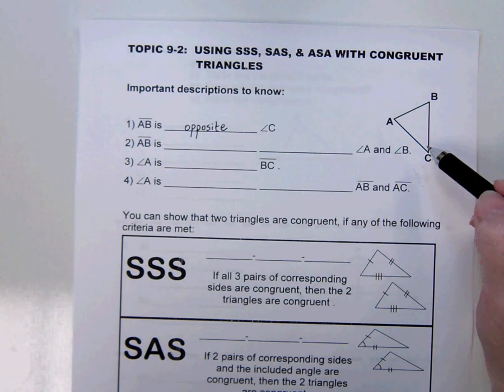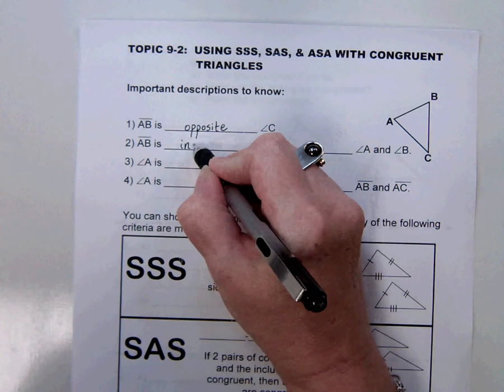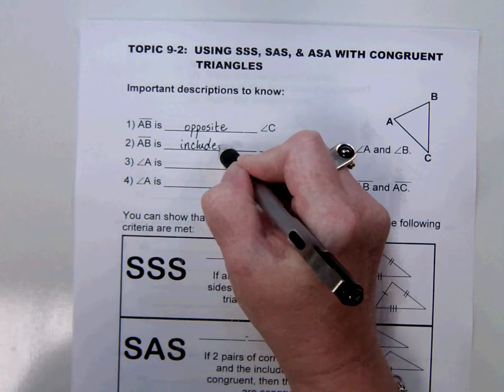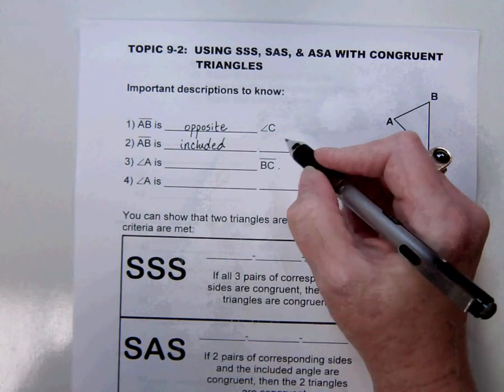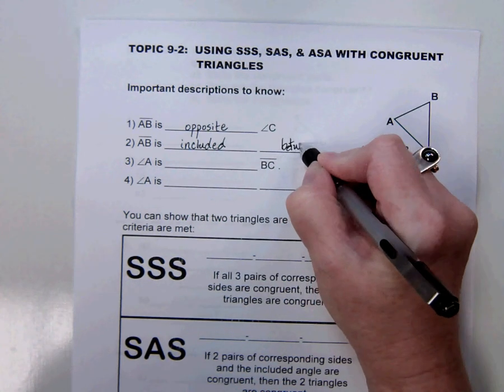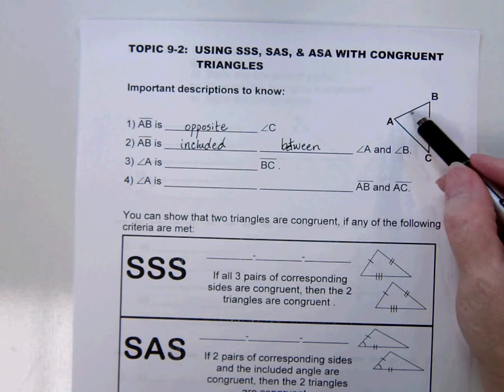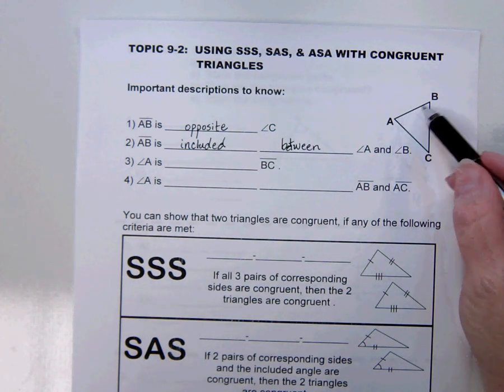Look at the next one, number 2. On this one, we use the word included between. So AB is included between angles A and B, because this side is made up between these 2 angles.